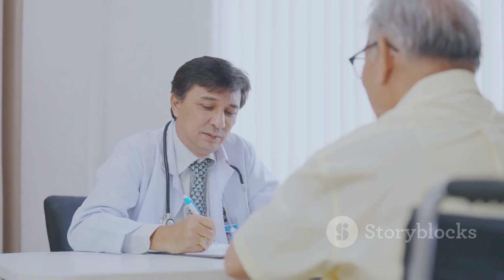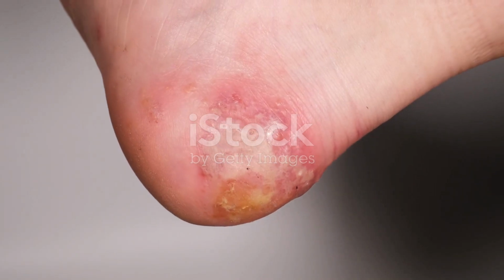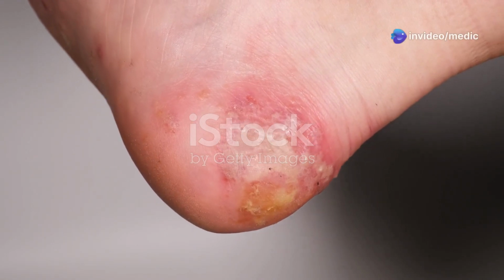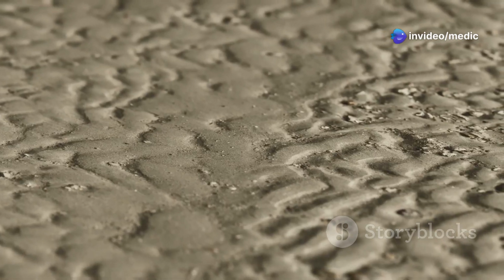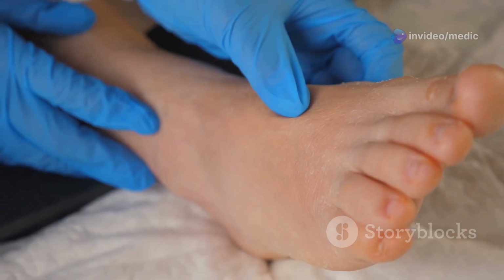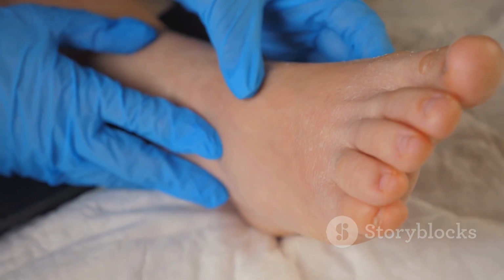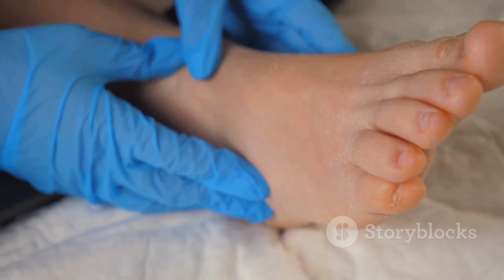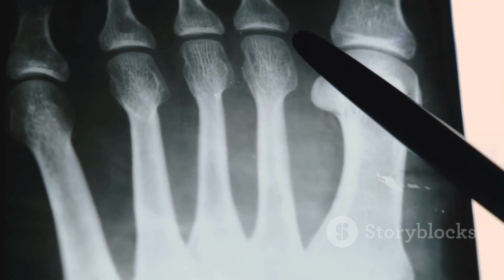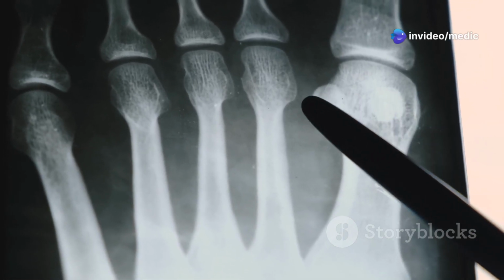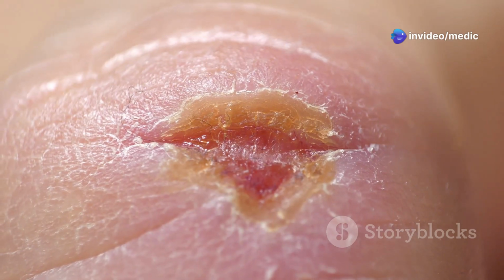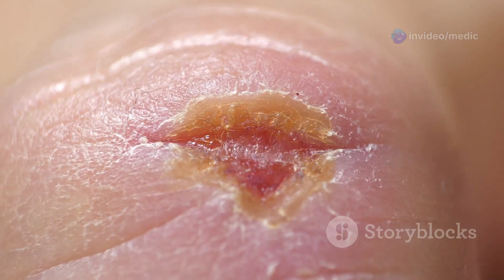Chapter 5. Line of demarcation. Where does it end? One of the key visual differences between dry and wet gangrene is the presence or absence of a clear line of demarcation. Imagine drawing a line in the sand. In dry gangrene, there's a distinct boundary between the healthy tissue and the dead, gangrenous tissue. This line is often visible to the naked eye and helps doctors determine the extent of the damage. It's like a clear border separating healthy territory from the affected area.